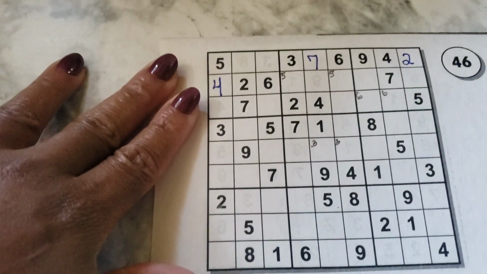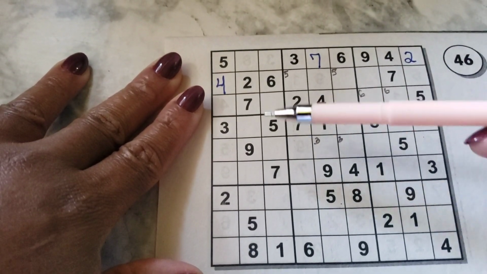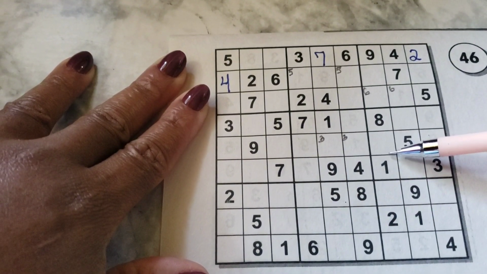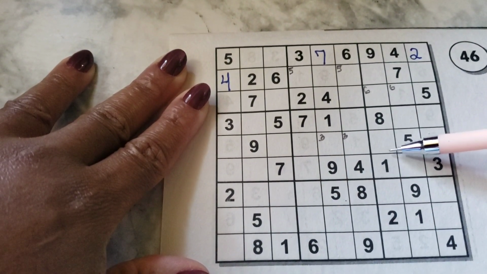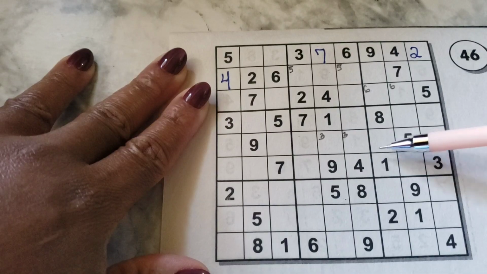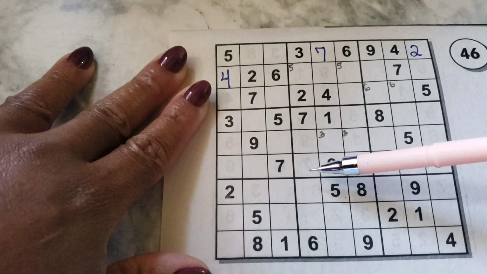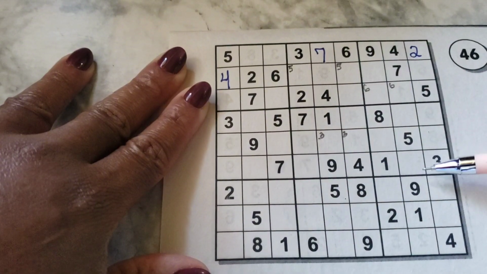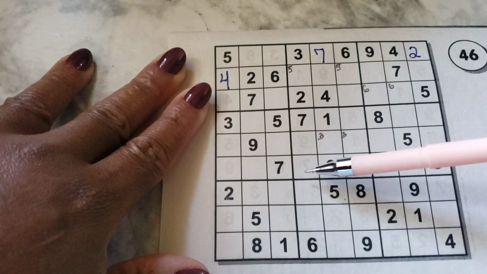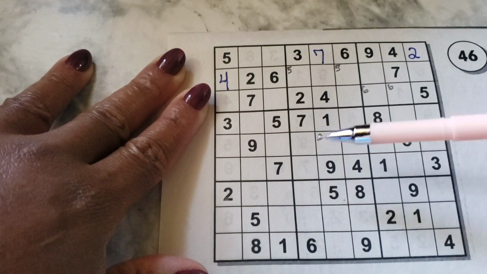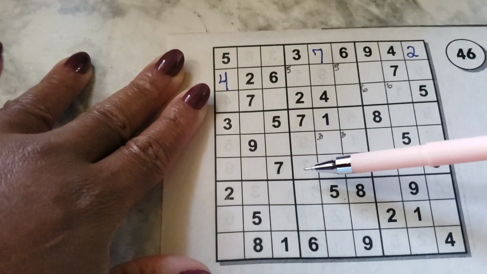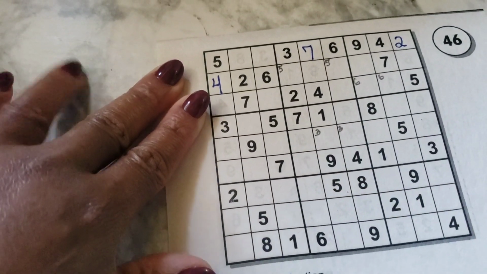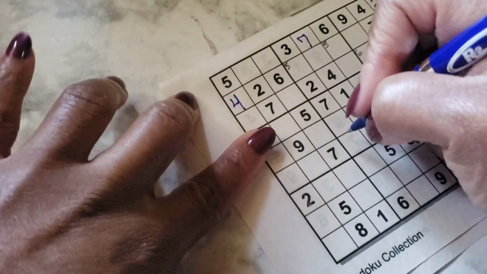For 5s, I see a 5 here, a 5 here. So that means that 5 has to go here in this row, in this box. And so we only have one possible location for 5 along these three boxes. So this is a definite 5.